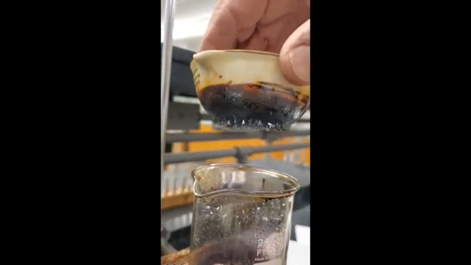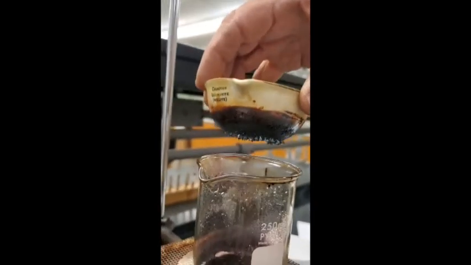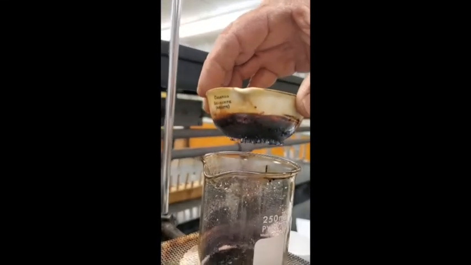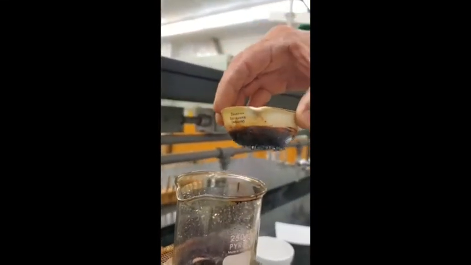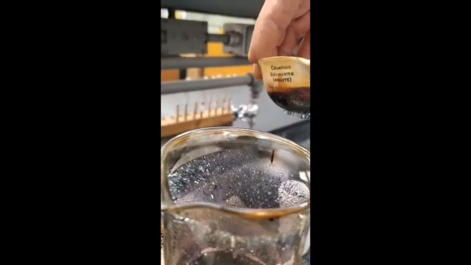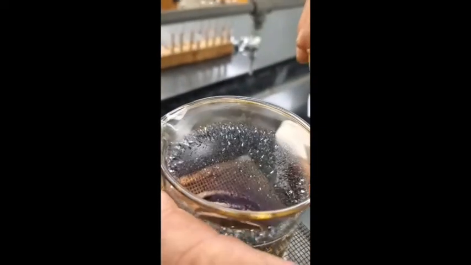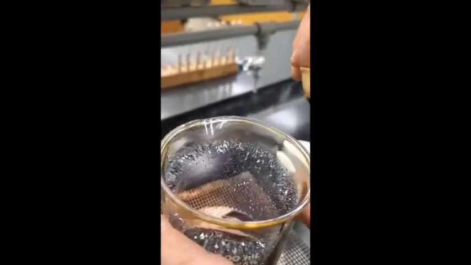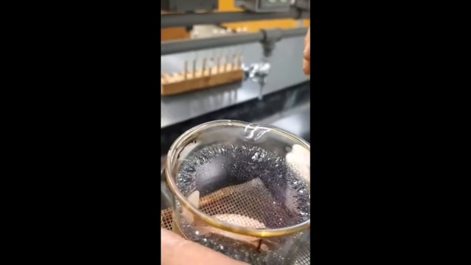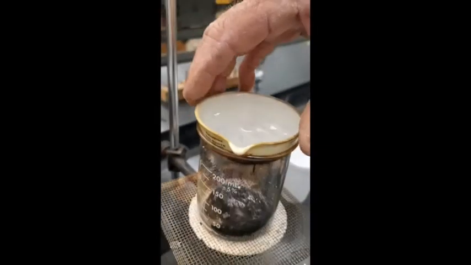Yep, that is something else, isn't it? They're absolutely pure iodine crystals. There's some on the inside of the beaker too. Look at those. Isn't that pretty? Let me rotate this and you can see the crystals shining. Boy, that is something. Yeah, that's a good experiment.